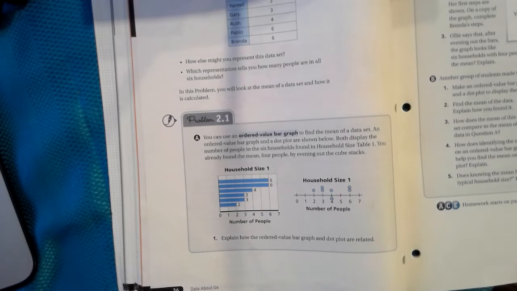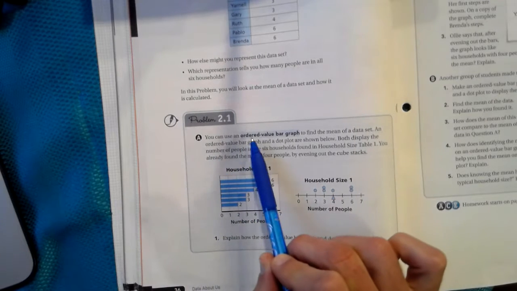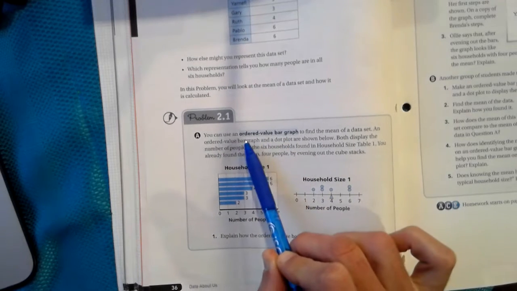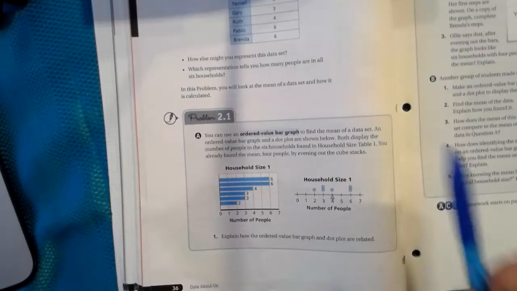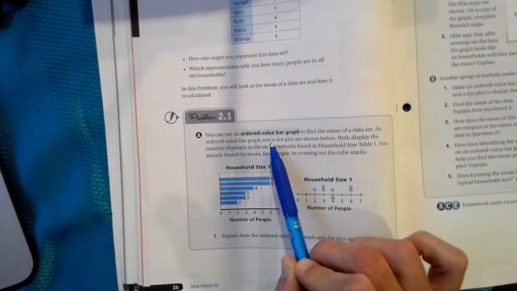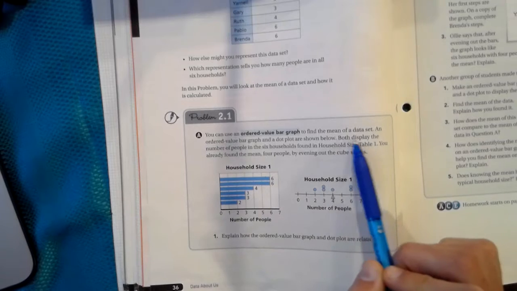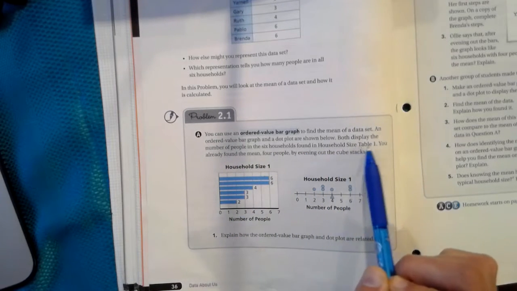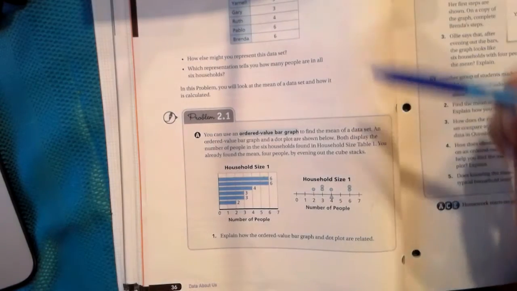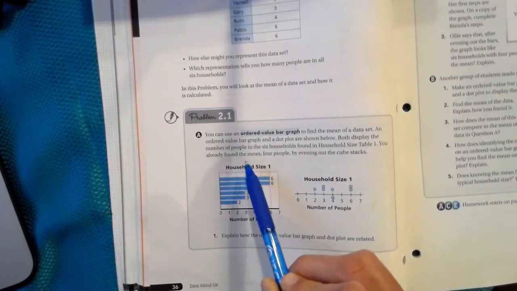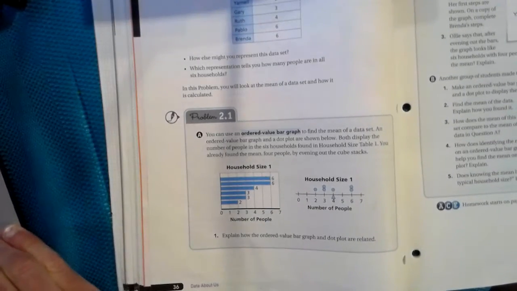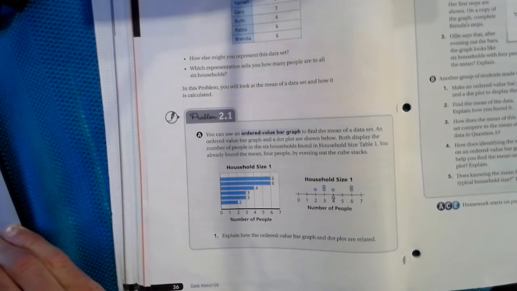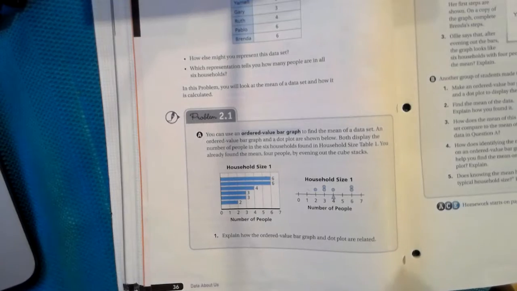Okay? So it says you can use an ordered value bar graph, hopefully you've already written the definition of that down, to find the mean of a data set. An ordered value bar graph and a dot plot are shown below. Both display the number of people in the 6 households found in household size table 1, which is up here. You already found the mean for people by evening out the cube stacks. Well, we actually haven't done that yet, so what do they mean by that? Well, let's go ahead and pause right now and get our notebooks out, and I'm going to show you what they did.